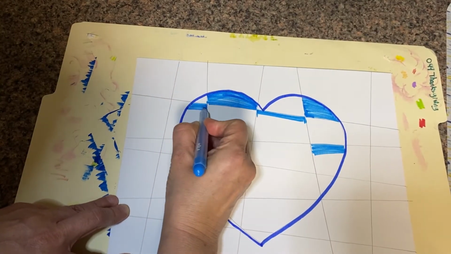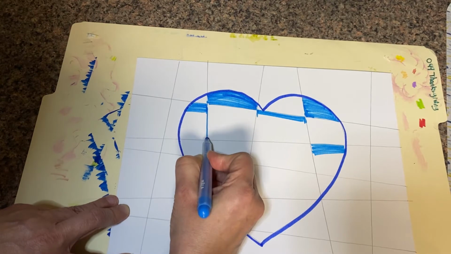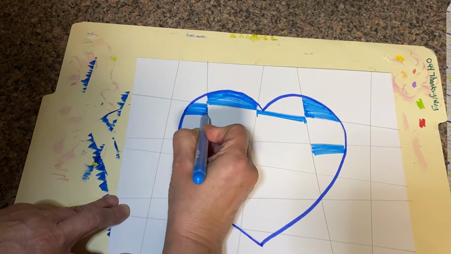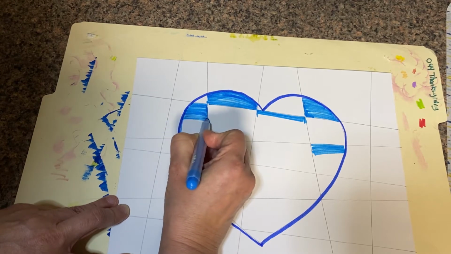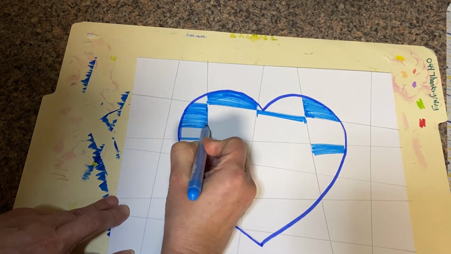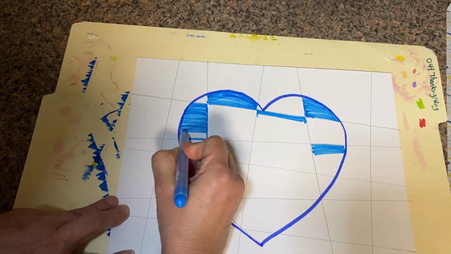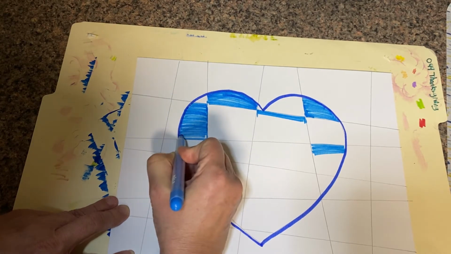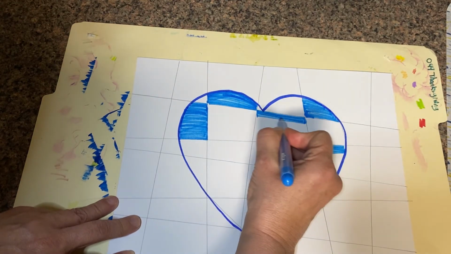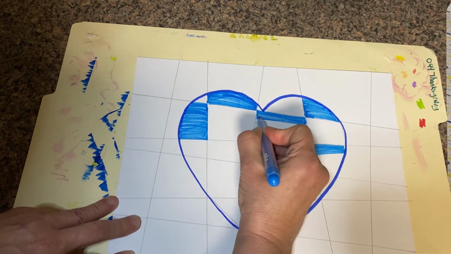Okay, so this is the project that I was working on, the mixed media paper. And remember I said that we were going to start with our blue marker. And I'm going down every other one and making sure that we got our lines going back and forth straight.